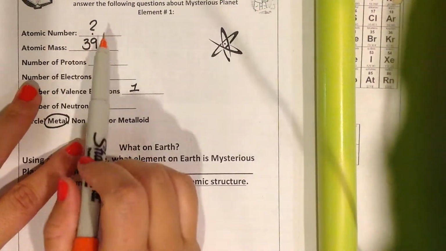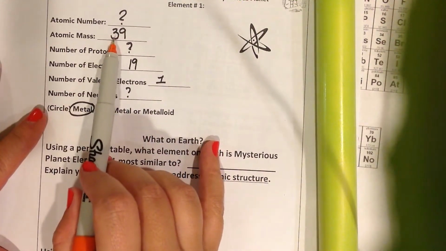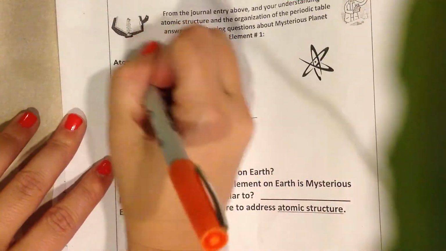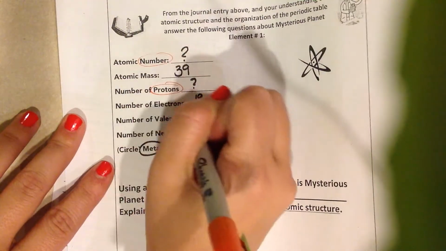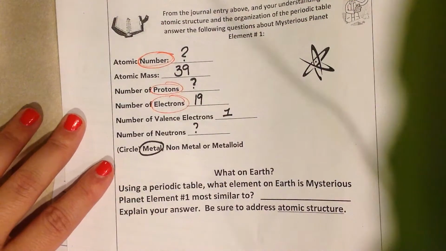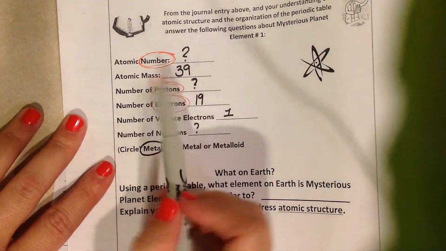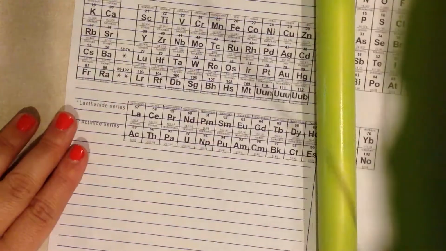So with this guy, this is the first element. I gave you the mass on this one and the electrons. And if you remember, these three numbers are always going to be the same. So if I gave you one of these three, then it's going to tell you the other two. So for this one, I gave you the electrons are 19.